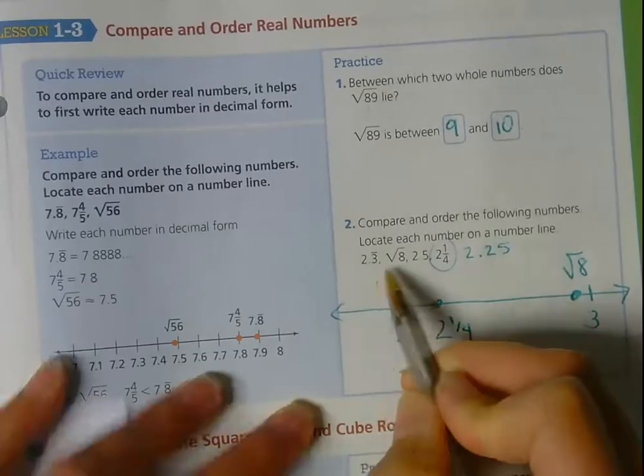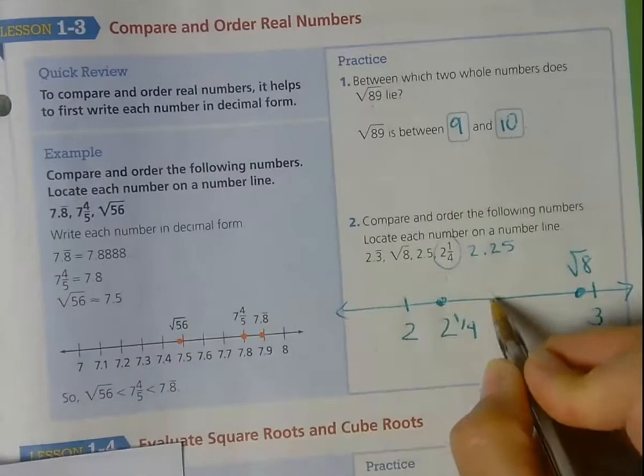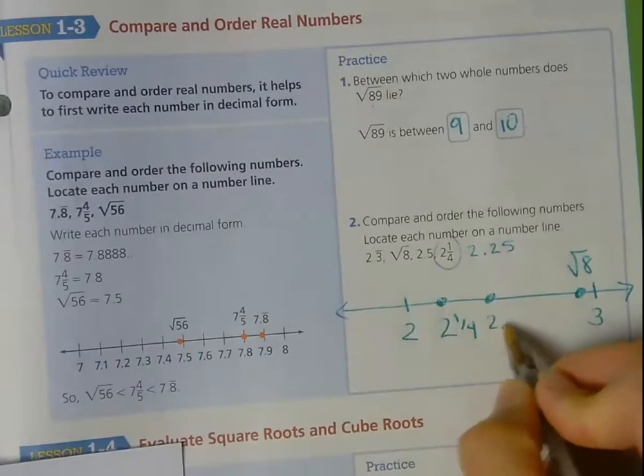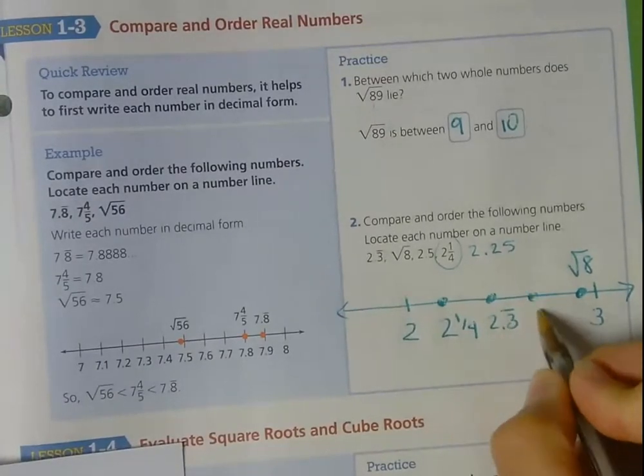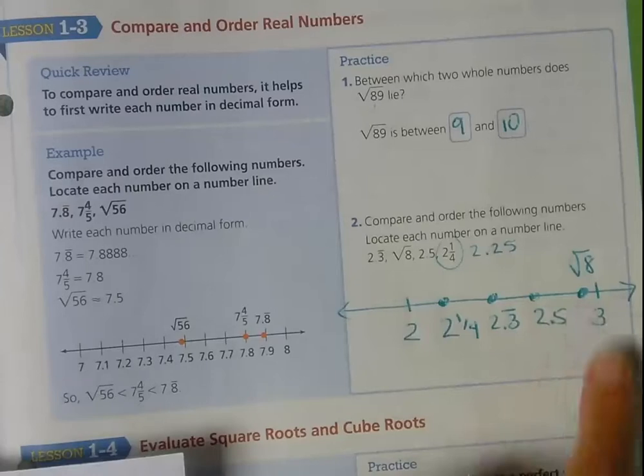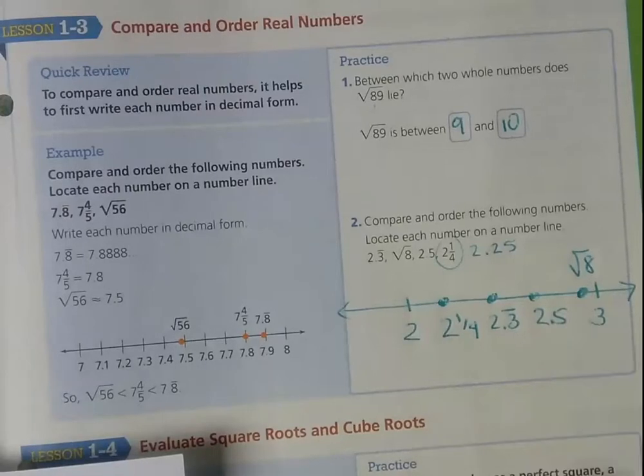Okay, and then I have a 2.3 and a 2.5. So obviously 2.3 is going to go next, and then 2.5. If you did want to double check the square root of 8, you could do that on a calculator and just make sure that that's bigger than 2.5.